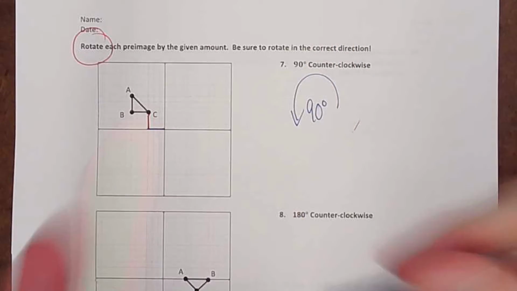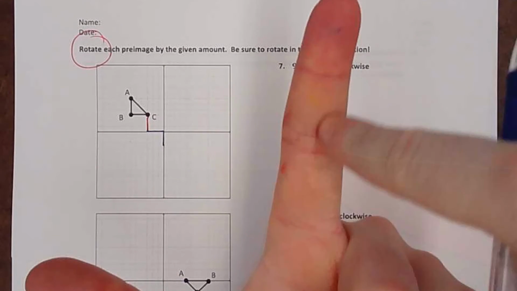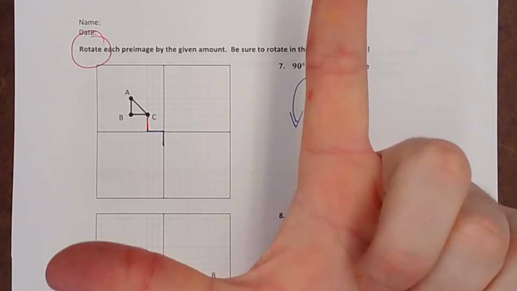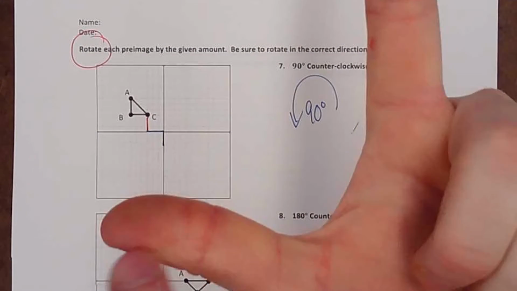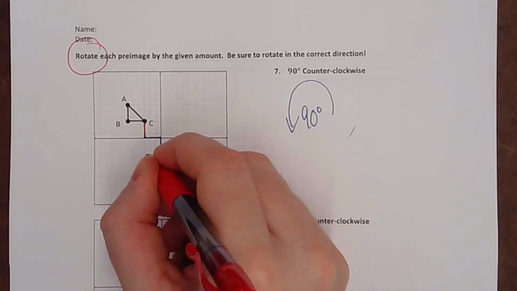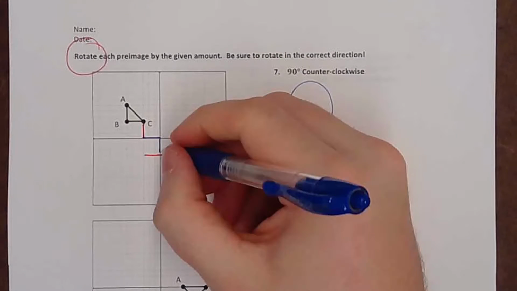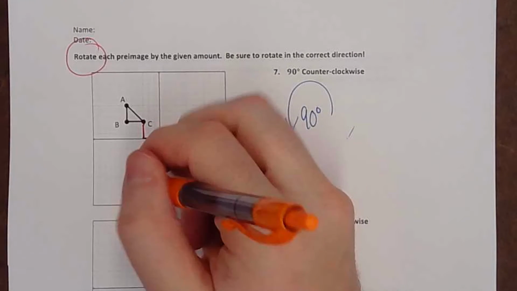Exactly. So I go 3 this way, because it's going down now. That's the blue part right there. I should have colored my fingers for today. And then the red part, instead of going from here up, it's now going to go to the left. So it's going to go to the left 3: 1, 2, 3. And now we're here. Remember, the lines don't change their length. They're the same. And then we plot our point. C prime is going to go there.